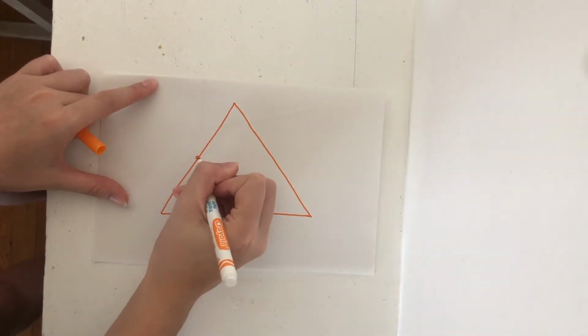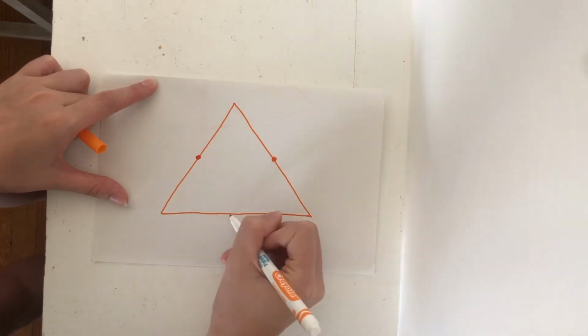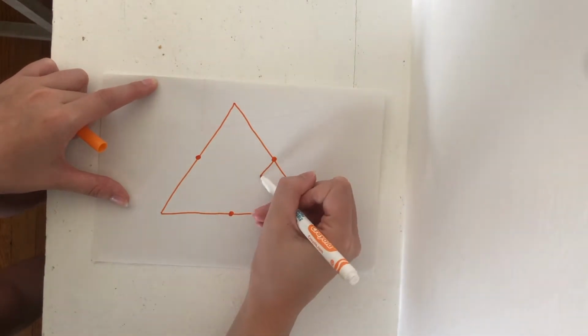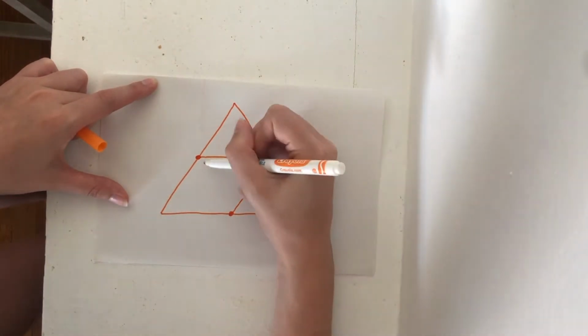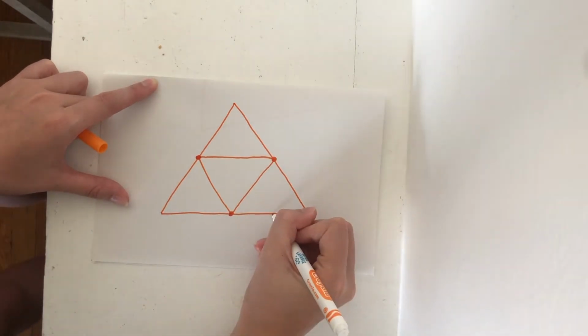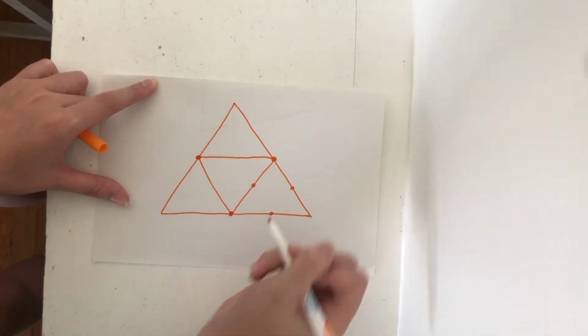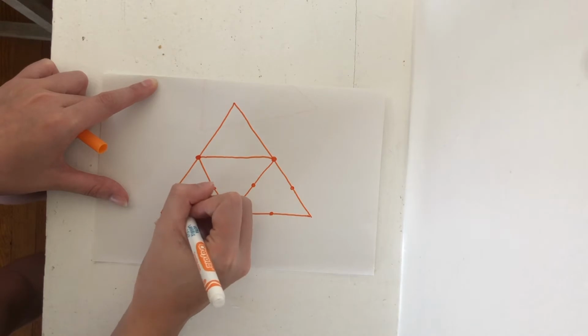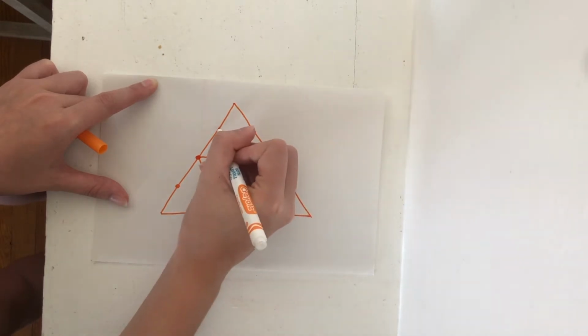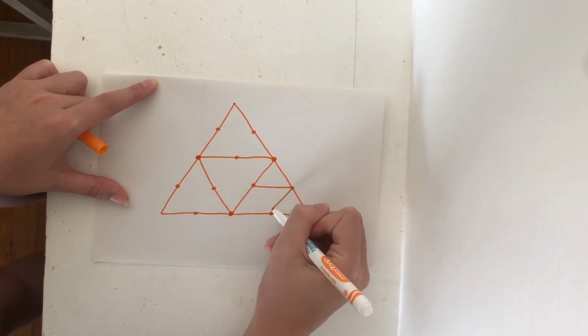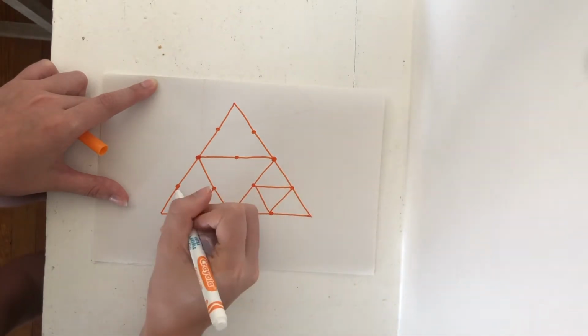To make this fractal, you can start with an equilateral triangle, and then draw a dot on the middle of each side. Connect those dots to form another triangle upside down inside. So now we have what looks like 4 triangles. If you remove the middle one and then keep doing the process of putting dots on the sides of the other 3 and drawing triangles inside, then we're going to create Sierpinski's triangle.